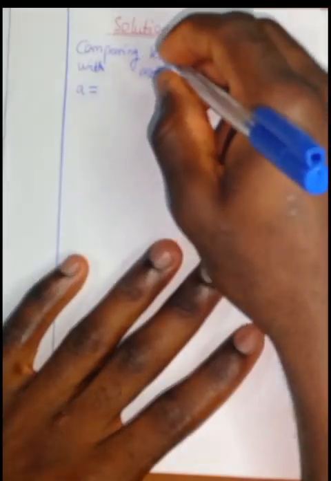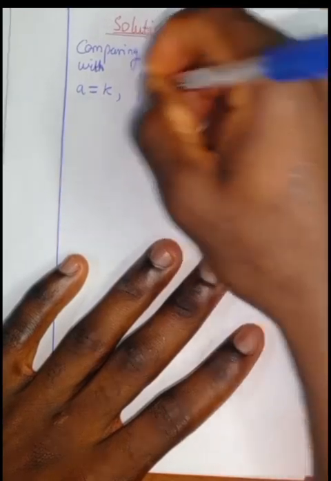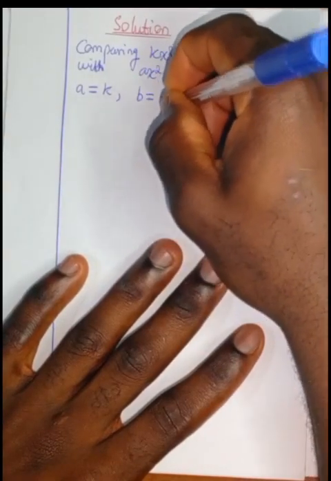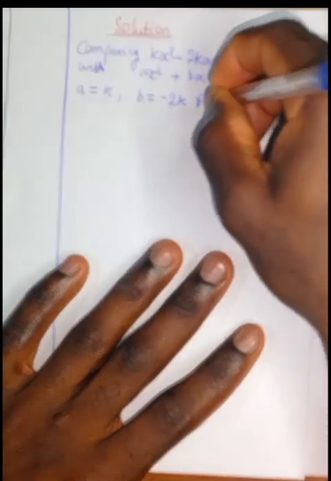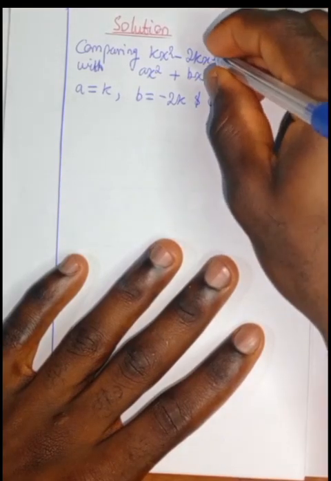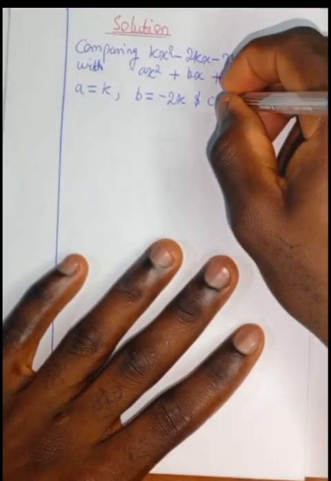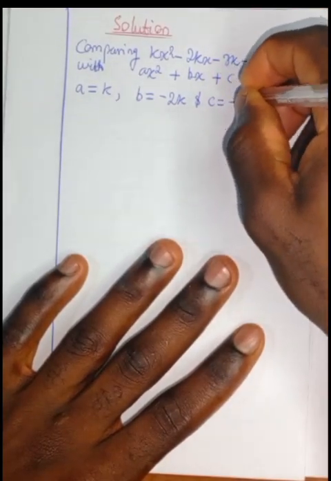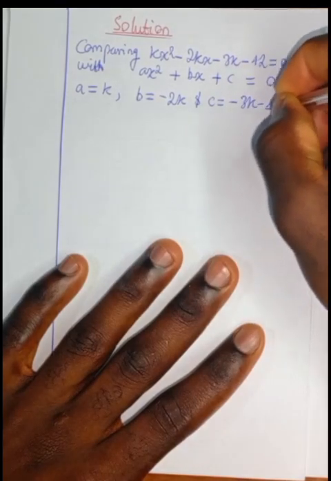If we compare, a will simply be k, b will be negative 2k, and lastly c, the constant term, will be negative 3k minus 12.